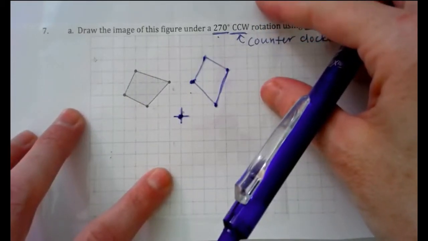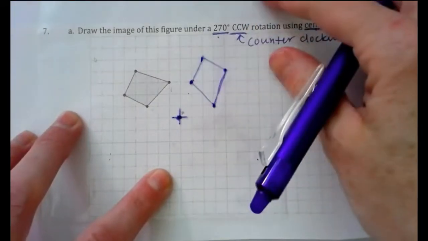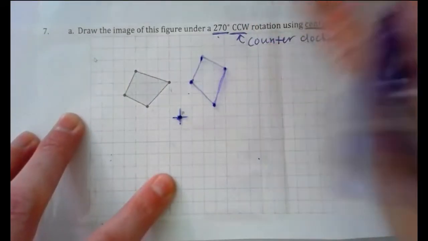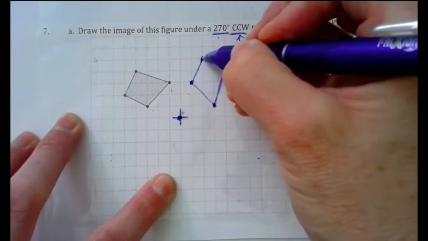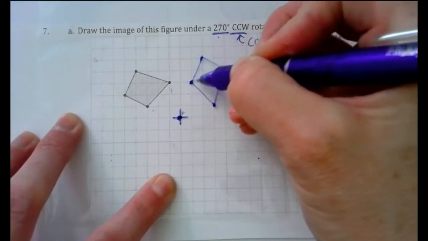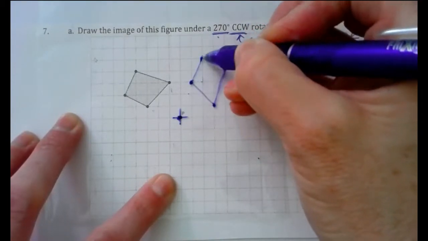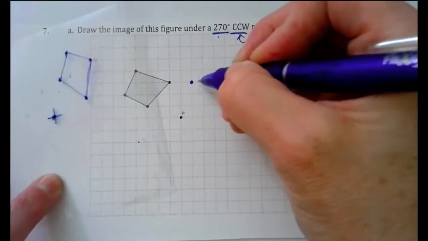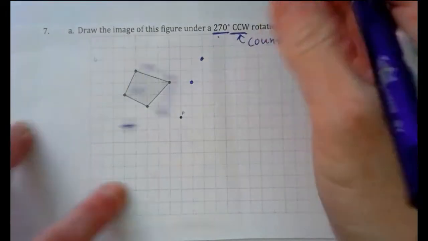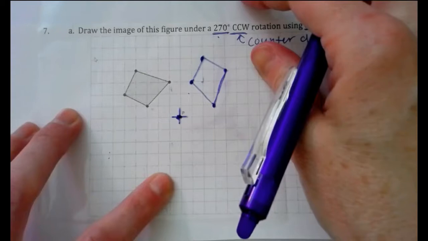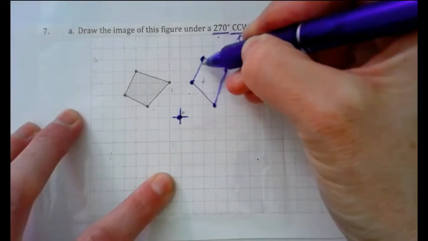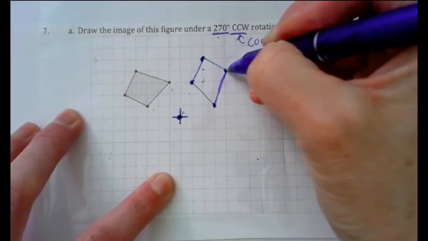So what I'm doing, because my paper won't rip like your tracing paper would, is looking here. I have this point, so I'm going to go over 1 and up 2 for the next point. Over 1, up 2 for the next point. Line it back up. From this point, I'm going to go down 1 and over 2 for the next one.